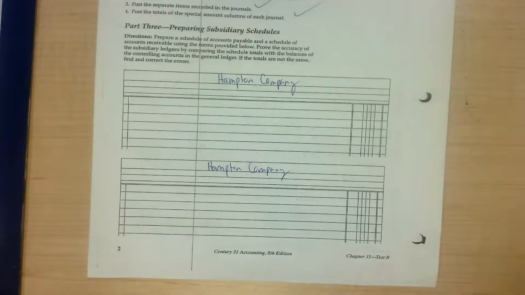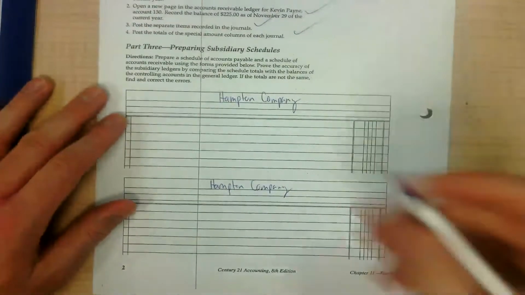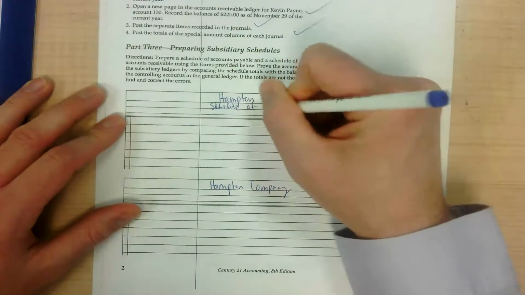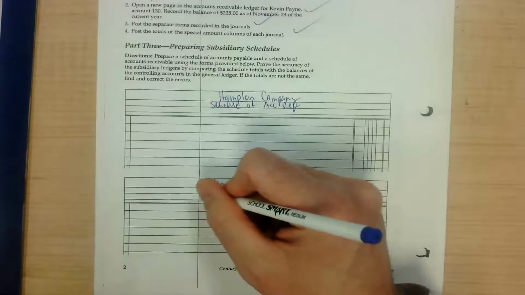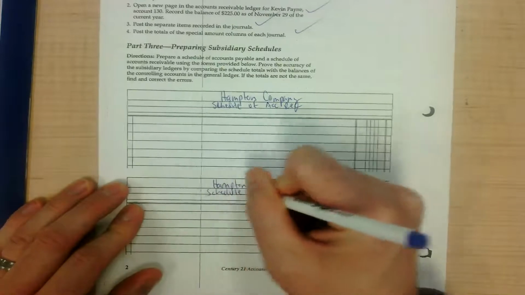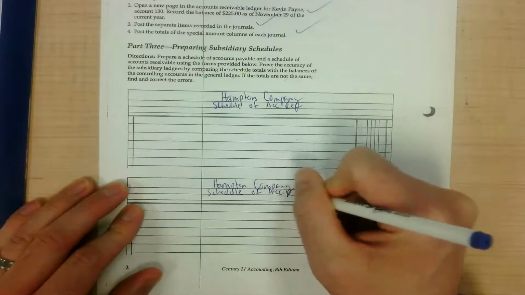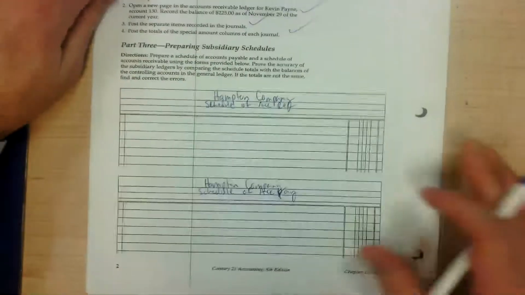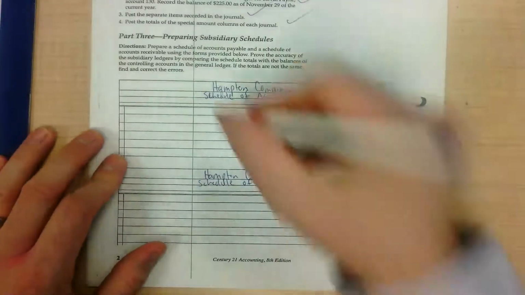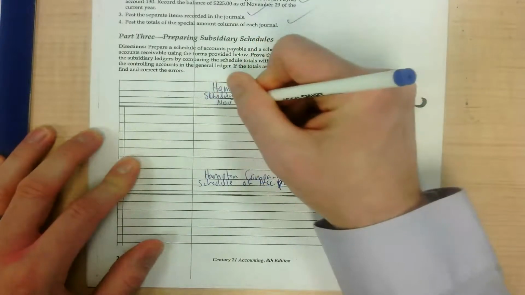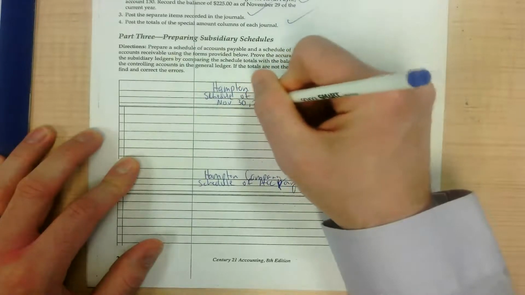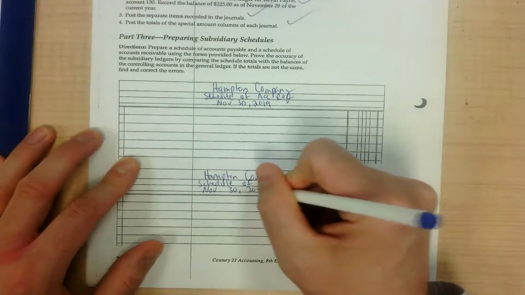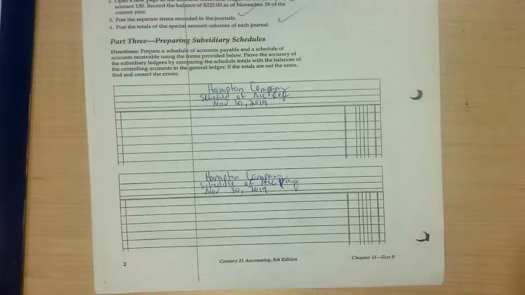What goes on the second line? Name of the document. So we'll go schedule of receivables, schedule of payables. What goes on the third line? The date. So this is going to be for November 30th, 2019. So we got our 3-row headings done.